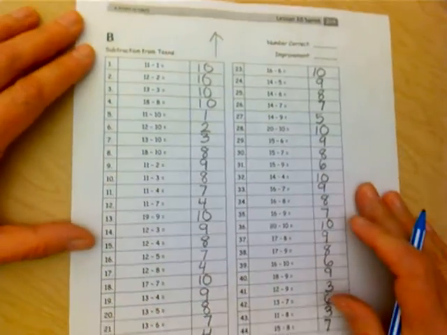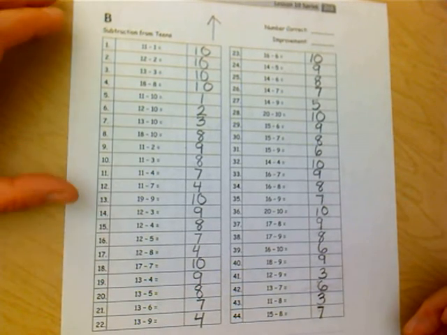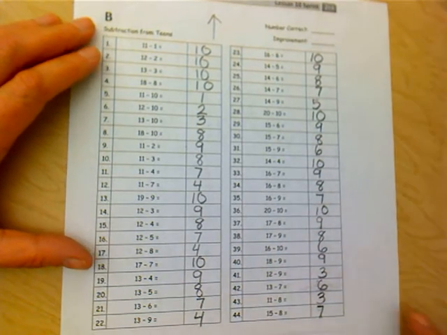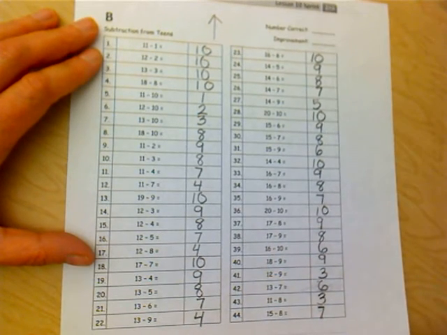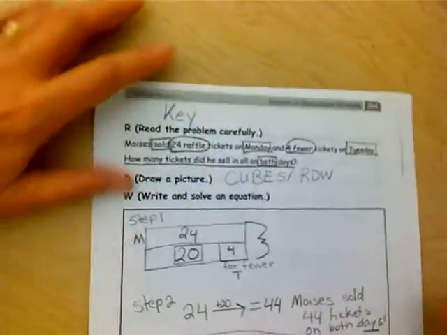And I'm going to remind you that whenever you do a sprint, you should always finish all of your work. Even once you've timed yourself and corrected everything, you should go back and finish what you didn't get done. It's an excellent practice.